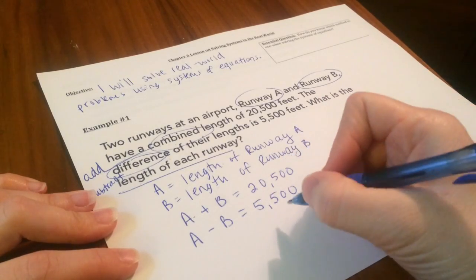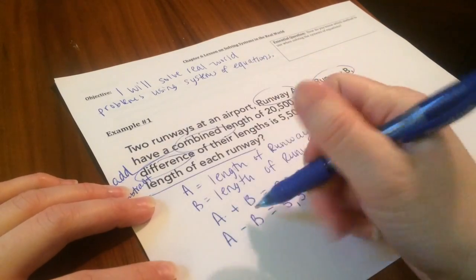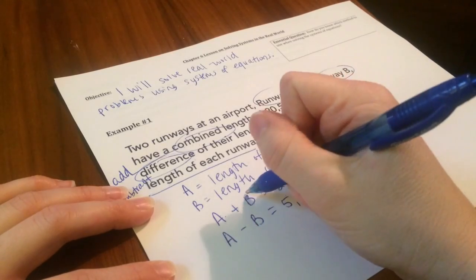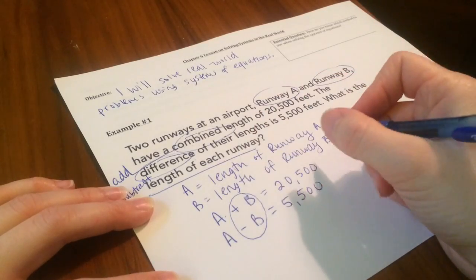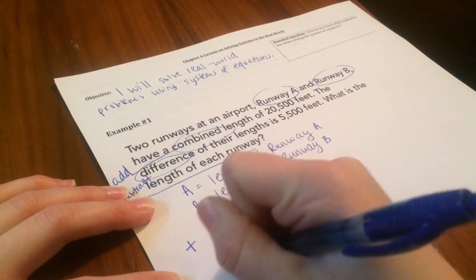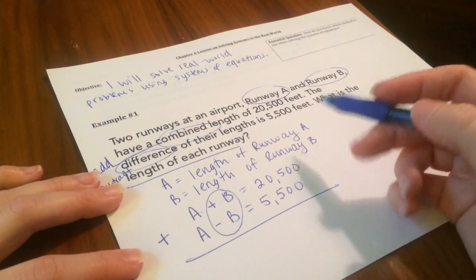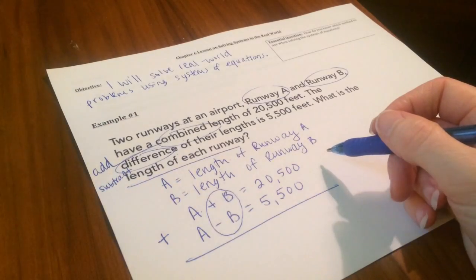I'm going to use addition because addition is easier for me. Remember, if you have opposite terms, a positive B and a negative B, additive inverses, then you can add these equations. Because remember, the whole point in solving a system of equations is you want to solve for one variable at a time.